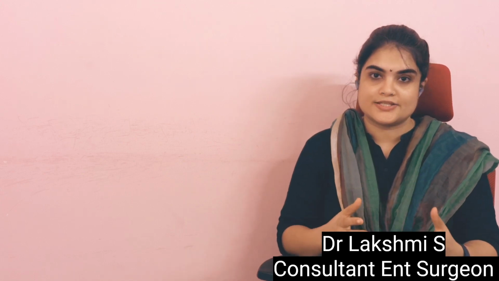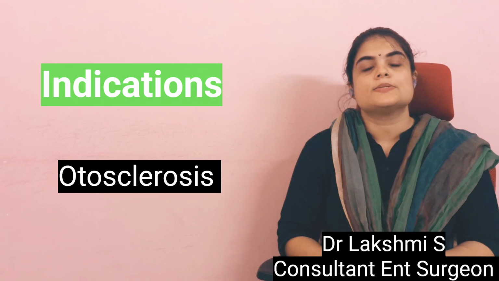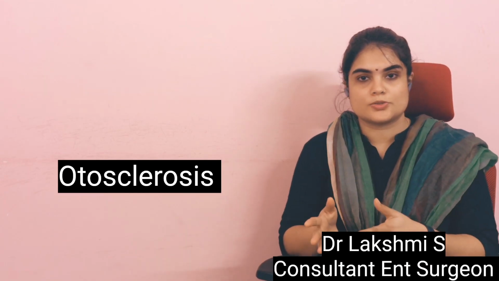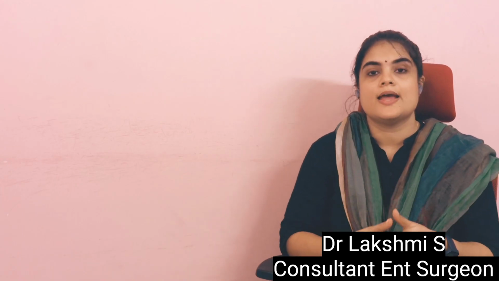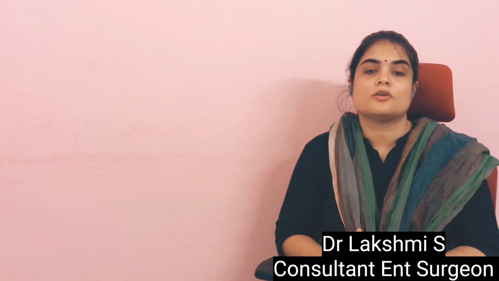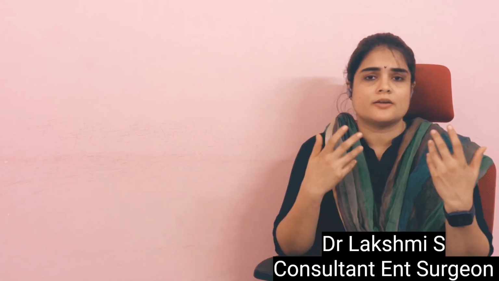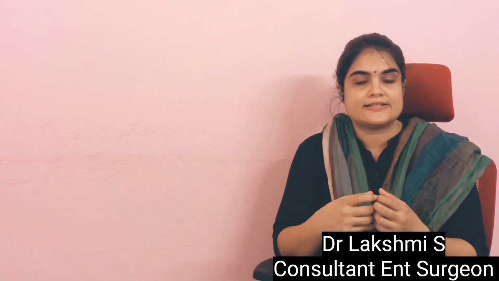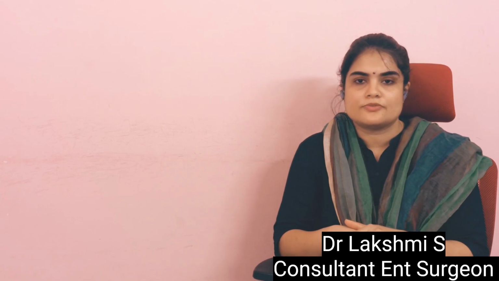So what are the indications for surgery? The most commonly performed surgery is stapedotomy. The indications are a clinical picture of otosclerosis, a tuning fork test showing negative Rinne test at 512 Hz, and also a pure tone audiogram showing more than 30 decibel conductive hearing loss, mainly at the lower frequencies, that is 250 Hz to 1000 Hz. With the scan reports, everything, if the surgeon feels that the patient will benefit from a stapedotomy, we can take up the patient for surgery.